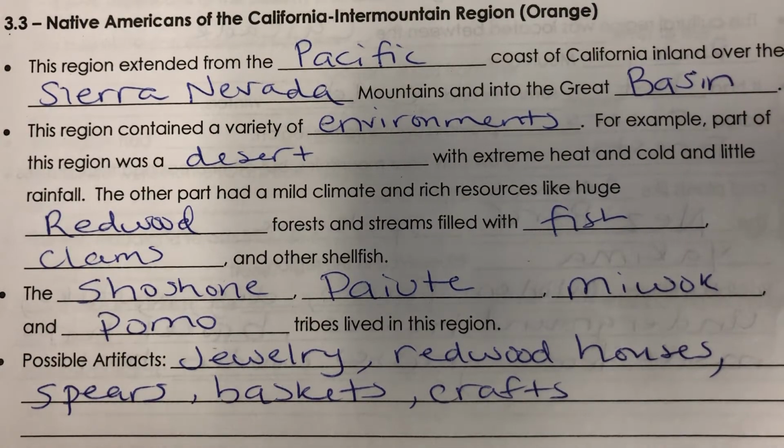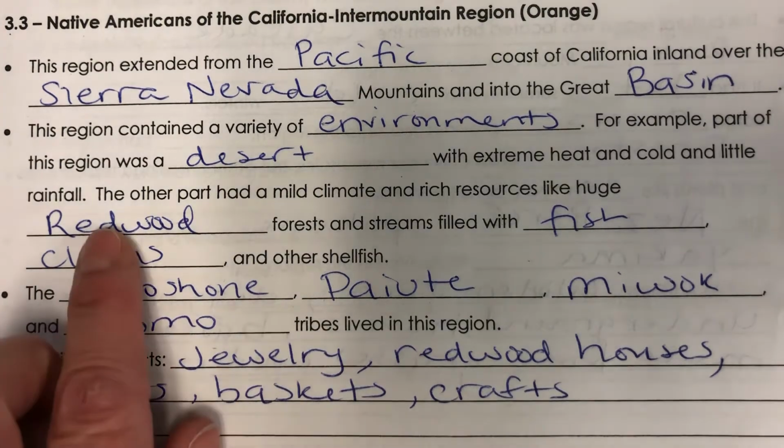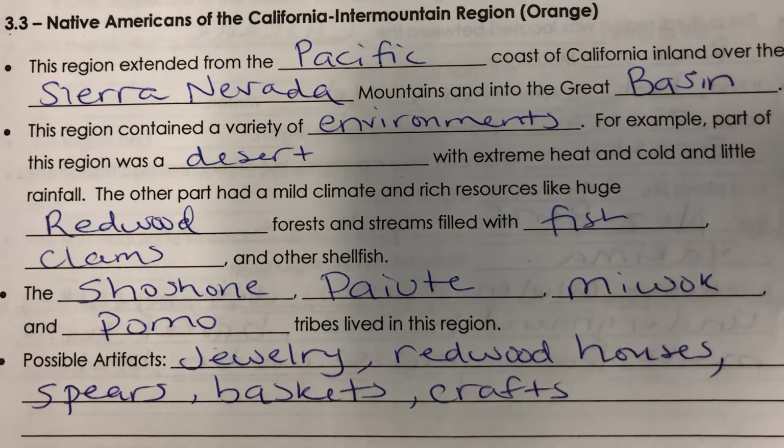They had huge redwood forests, so redwood is a type of tree, and streams filled with fish and clams and other shellfish.